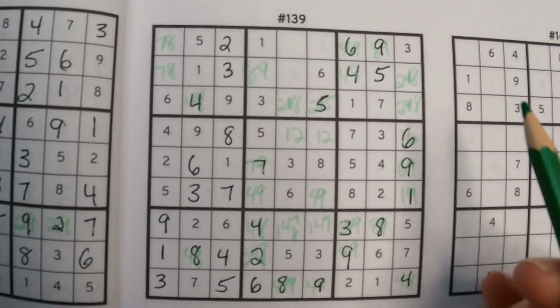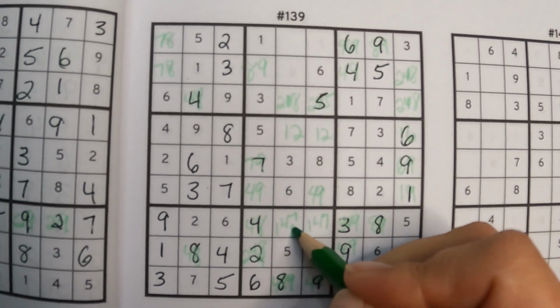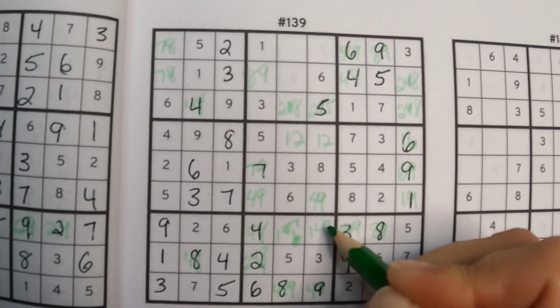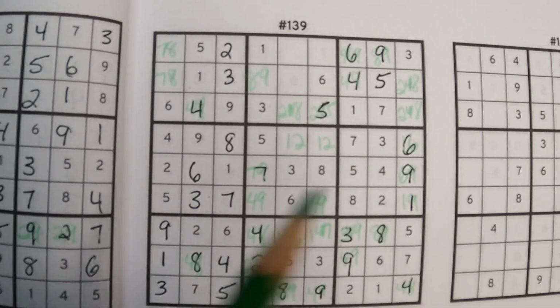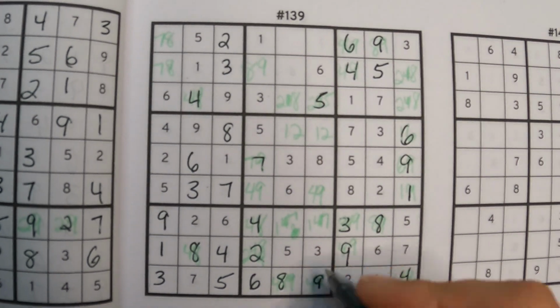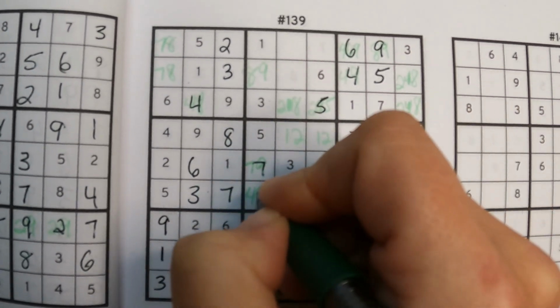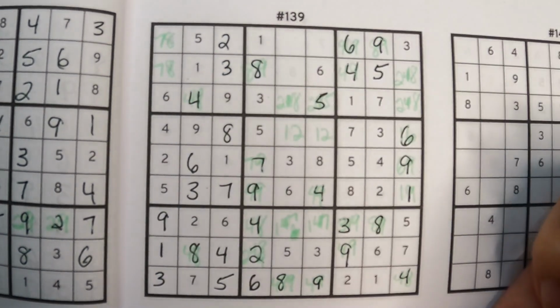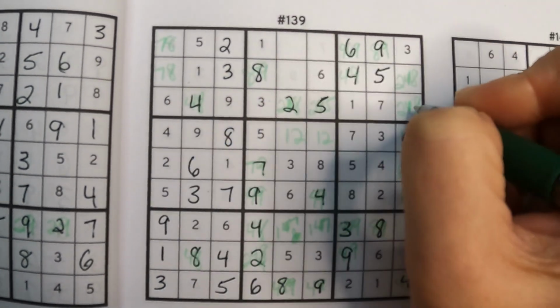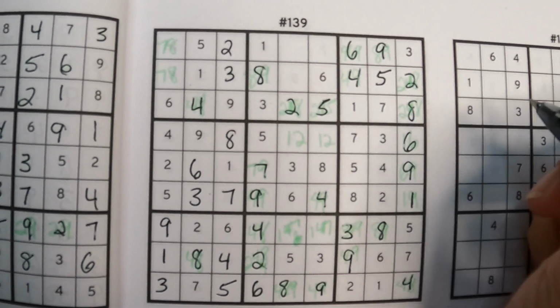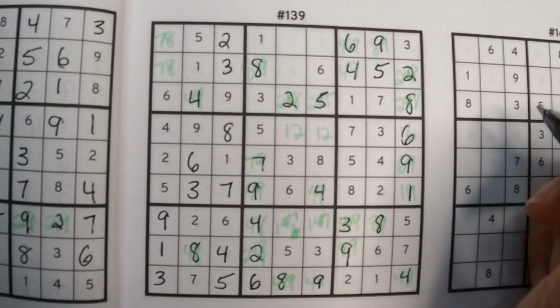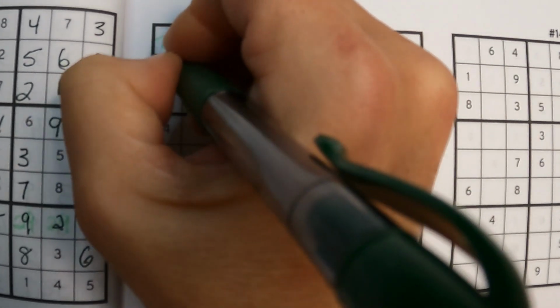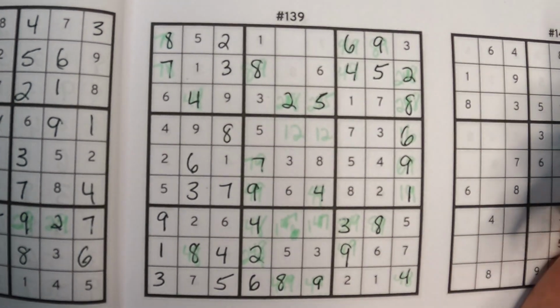Let's do some cleaning up here. So we can get rid of this 8, this 4, this 4. This 9 makes this our 4, 9. That 9 makes this our 8, which would make this our 2. And that 8 makes this our 7, 8.